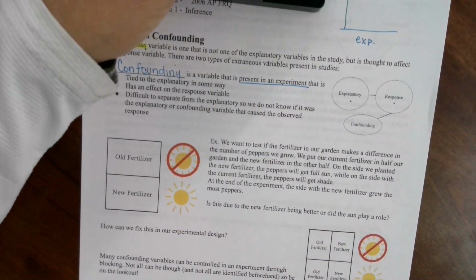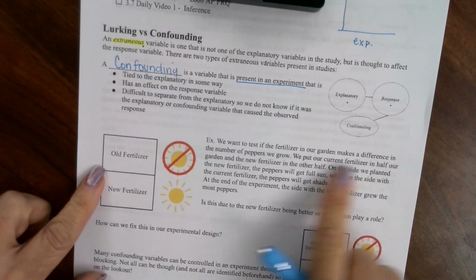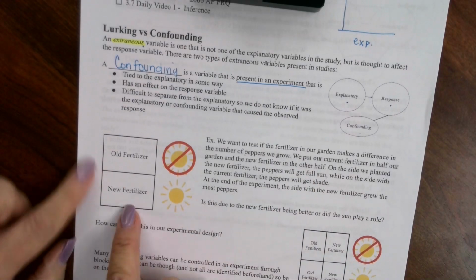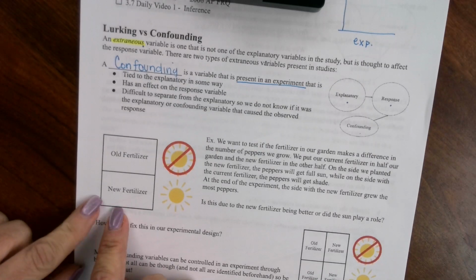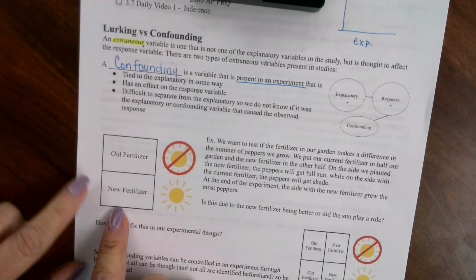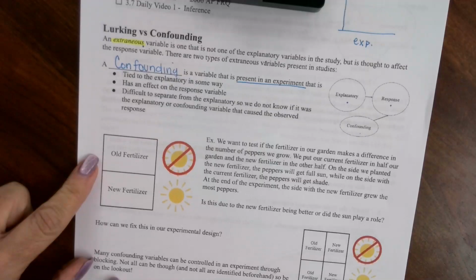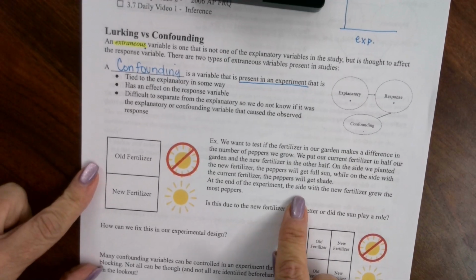So here's an example. We want to test fertilizer in our garden to see if it makes a difference in the number of peppers we grow. We put our current fertilizer in half of our garden and new fertilizer in the other half of the garden. On the side where we planted the new fertilizer, the peppers will get full sun, while the side with the current fertilizer, the old fertilizer, will get shade. At the end of the experiment, the side with the new fertilizer grew the most peppers.